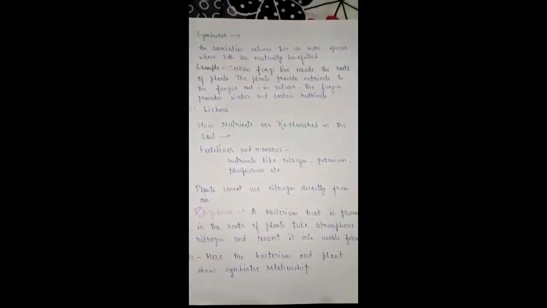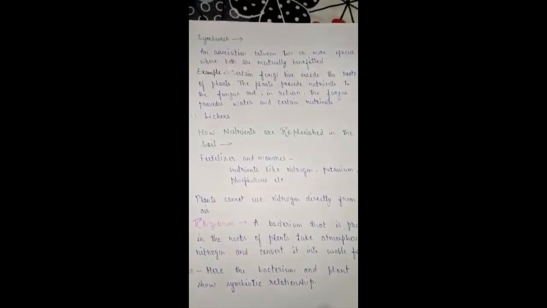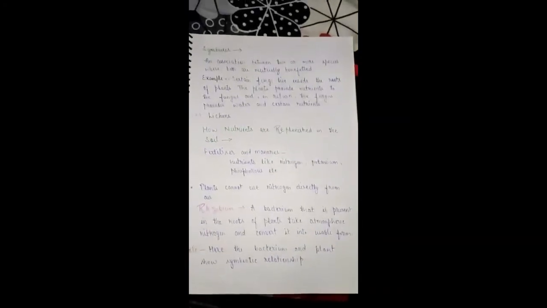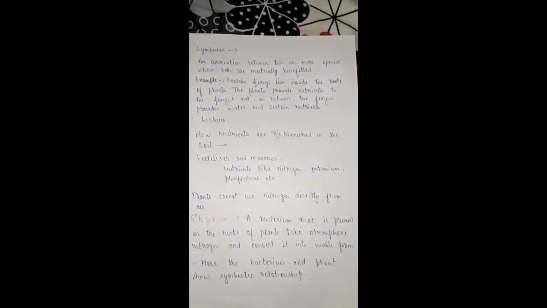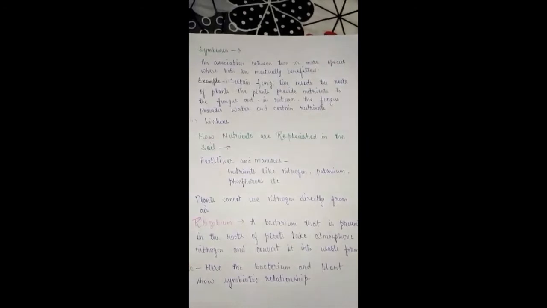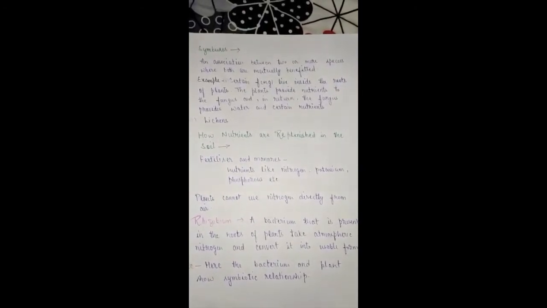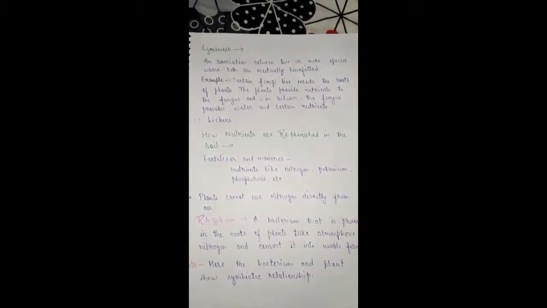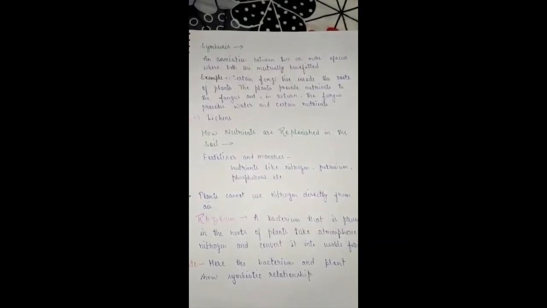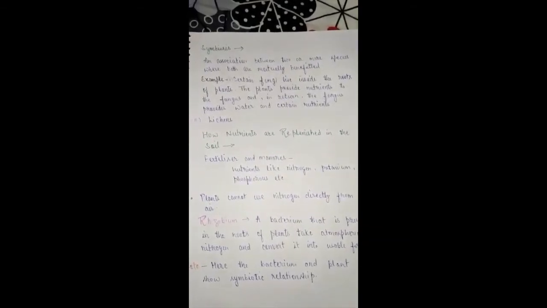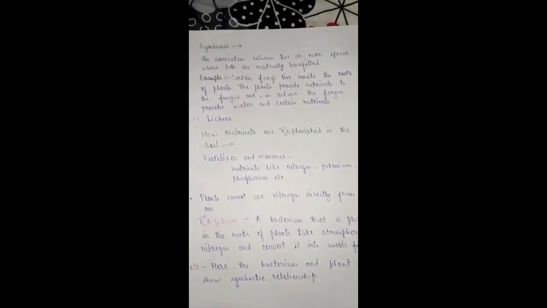There is a bacterium called rhizobium. This bacteria fixes atmospheric nitrogen into the usable form so that the plants take this form of nitrogen and provide nutrition to its parts.